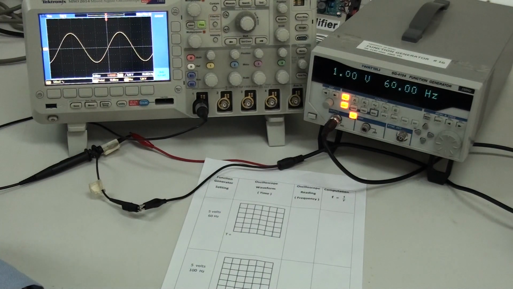Our topic for today is sinusoidal alternating current frequency measurement. For this topic, we are going to have an activity in which the objectives are the following. Number 1, to perform the actual frequency measurement of a sinusoidal alternating current and compute for the frequency, given the time of the sinusoidal waveform.